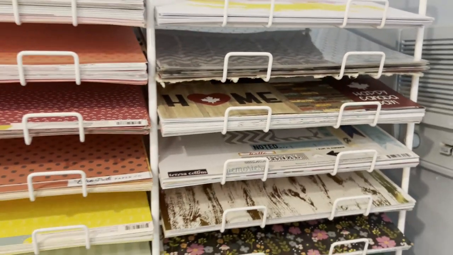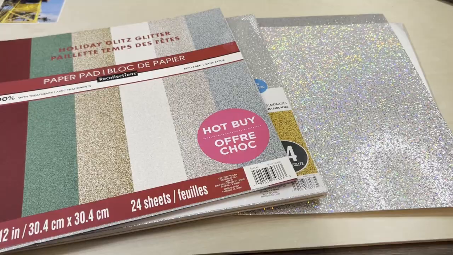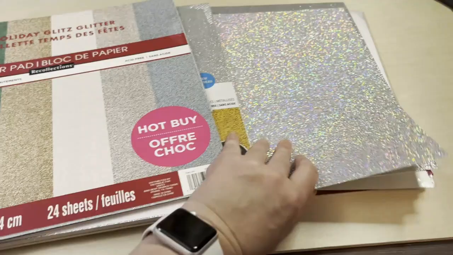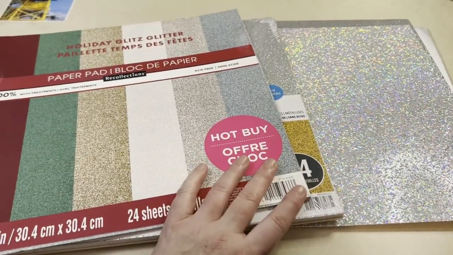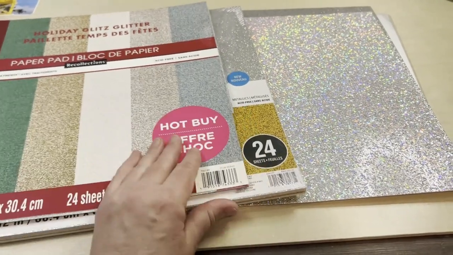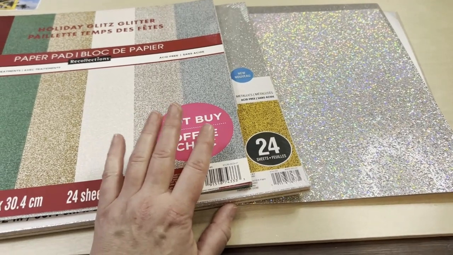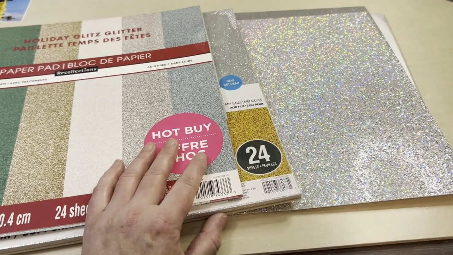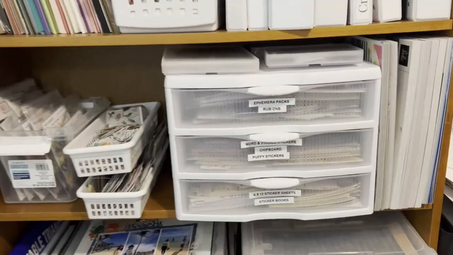And then let me show you what I did. So these were also in my paper pads, and then this was in with all my specialty papers, and these I'm going to let go of. I used to do a lot of card making and whatnot, which didn't require glitter, but I used it a lot, but I'm giving that up. And so I'm going to give these up. And then the rest I have organized on my shelves.